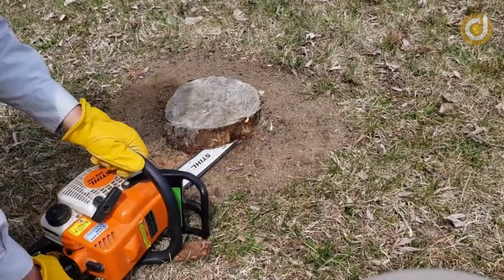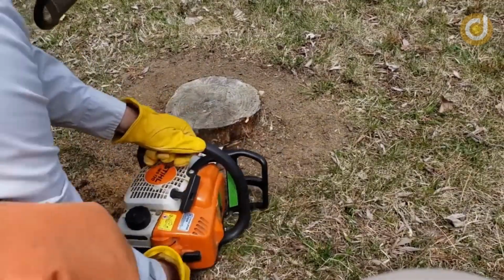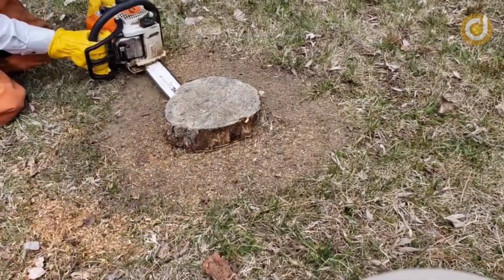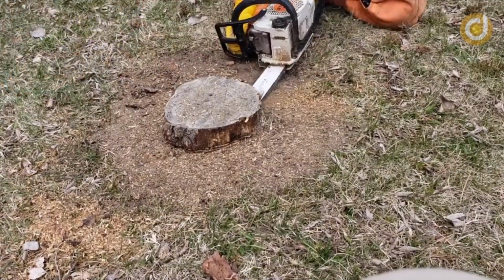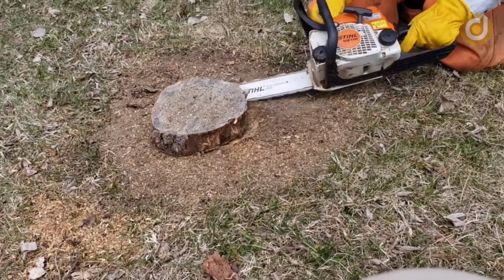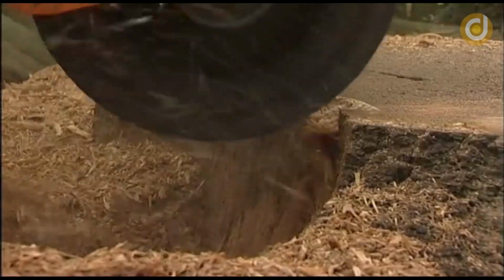Removing the remaining tree roots will be an important factor in soil improvement, pest control, and creating a living space for surrounding trees. We hope this video brings you interesting things in life that you may not have had time to explore before.